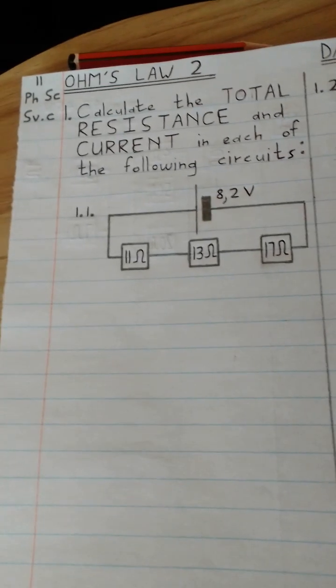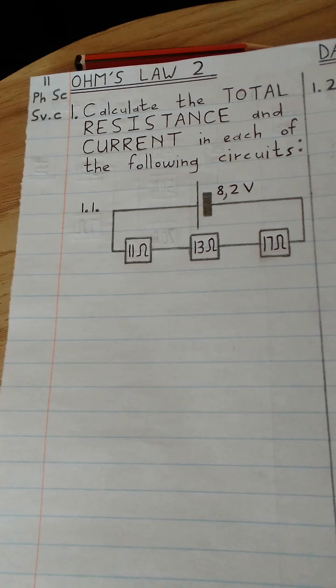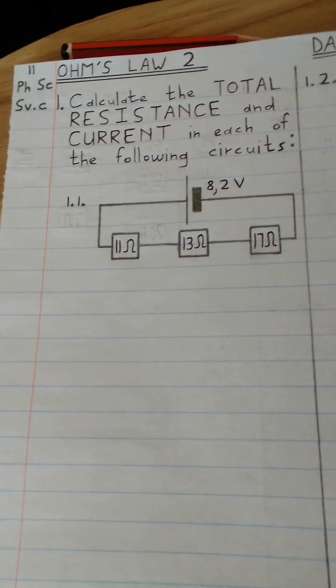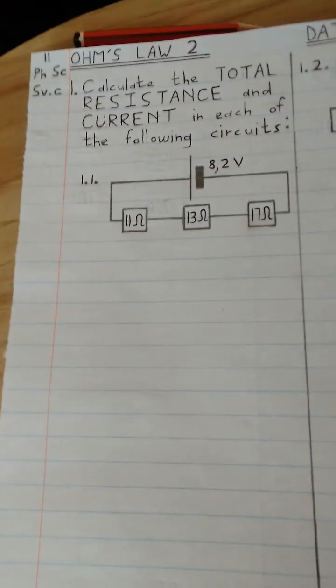Number 1 states, calculate the total resistance and current in each of the following circuits.